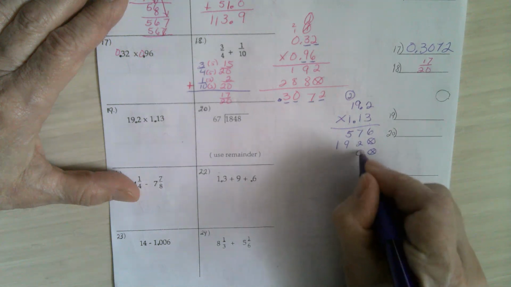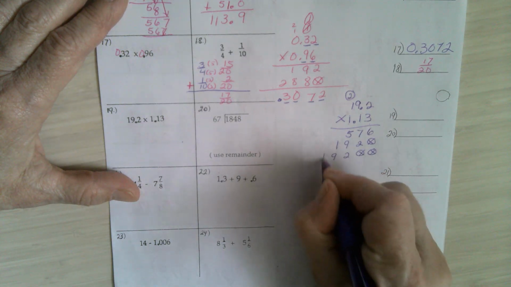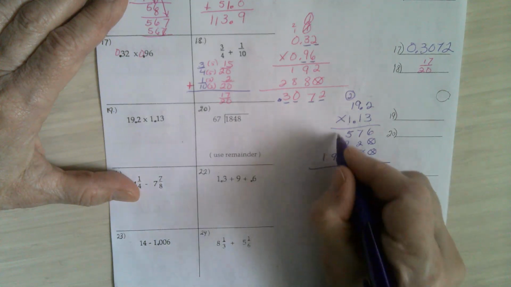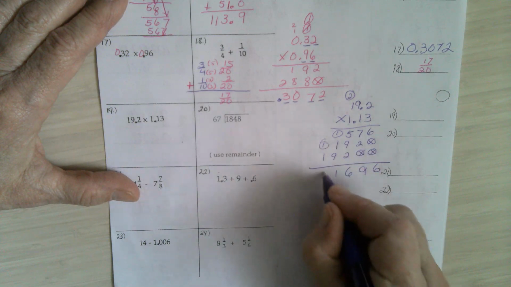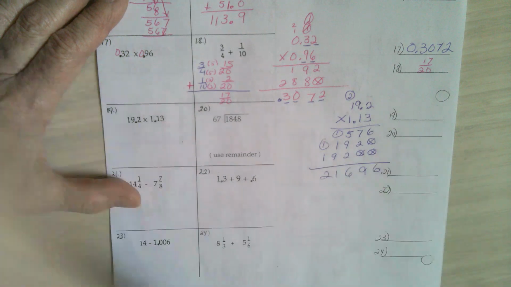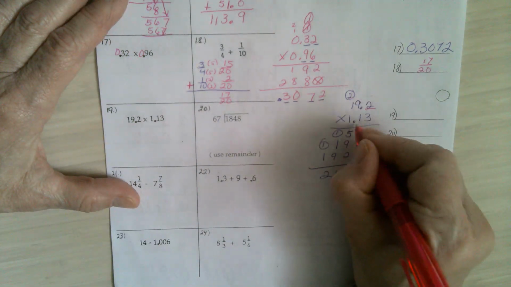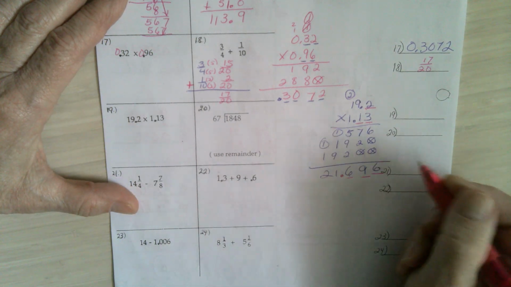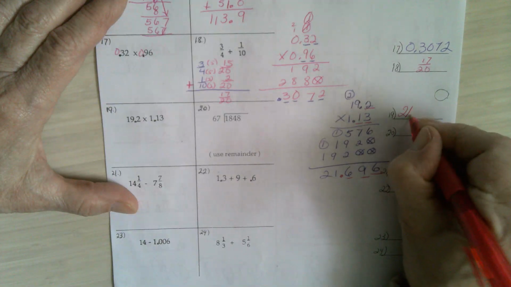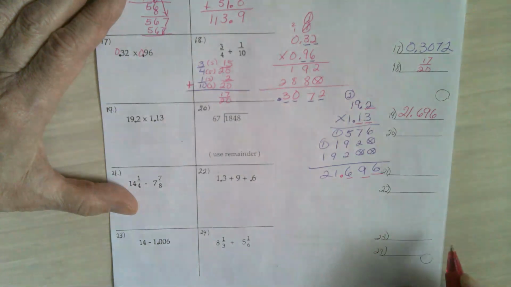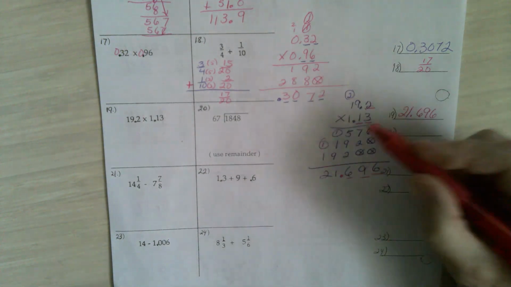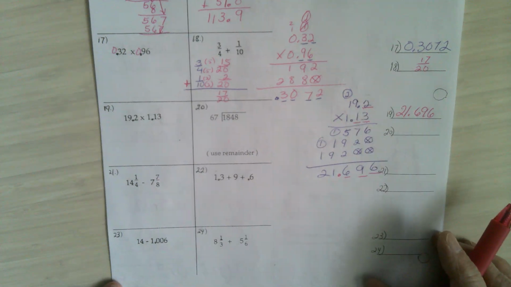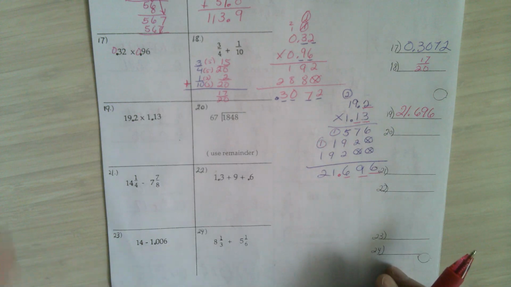Put down 2, place value zeros. 6, 9, 16, carry a 1, 11, carry a 1. How many numbers are behind the decimal point in the problem? 1, 2, 3. 1, 2, 3. 21 and 696 thousandths. And just think, when you look at the problem, if it's 1 times 19, is 21 close to 1 times 19? Look at the numbers in front of the decimal point. Yeah, so you know your answer is reasonable.